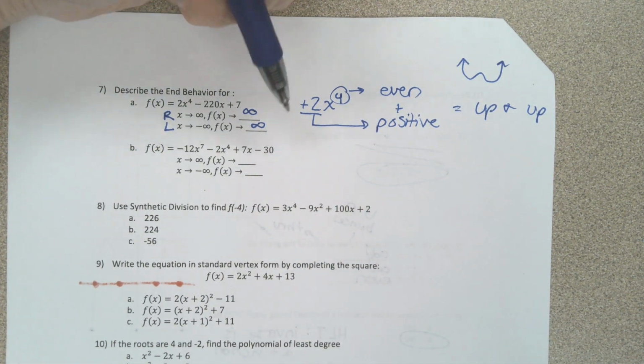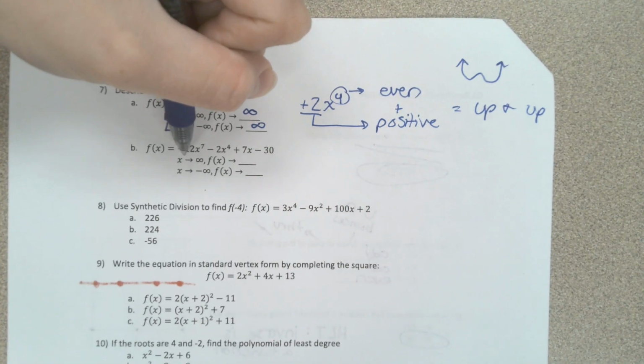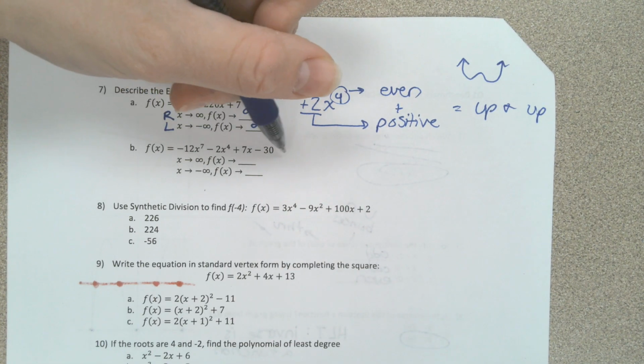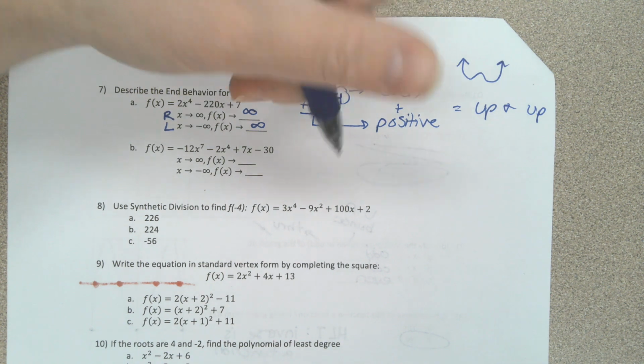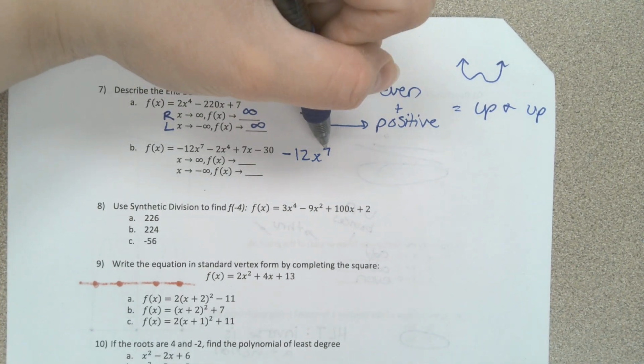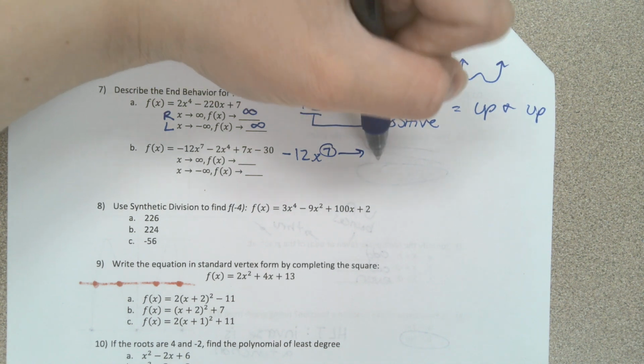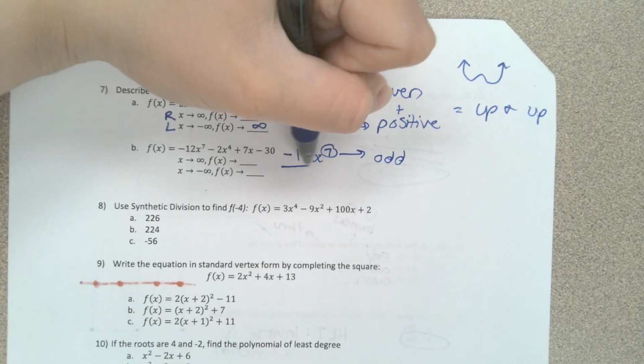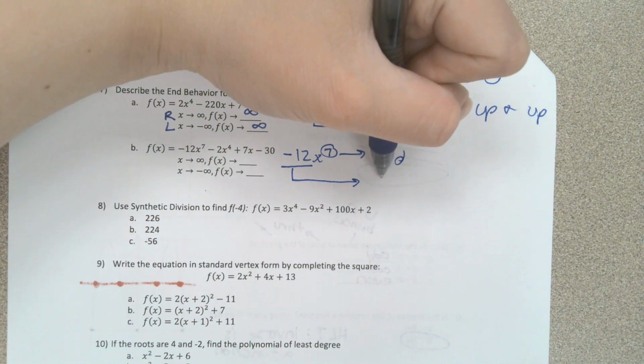B, f of x equals, again, find your highest degree, which should be at the front if they're not out of order, and they're not. So negative 12x to the 7th. Start with your exponent. 7 is odd. Leading coefficient is negative.